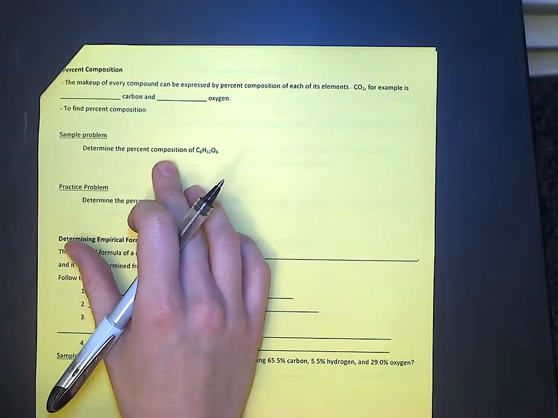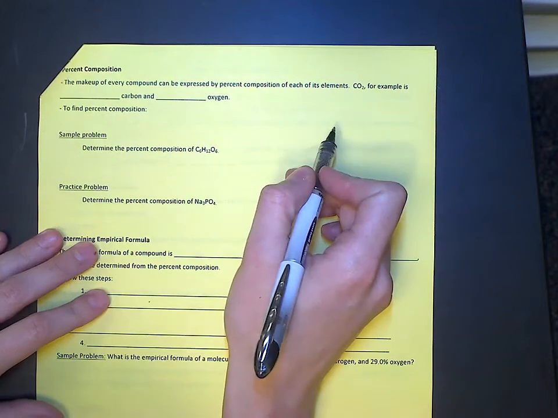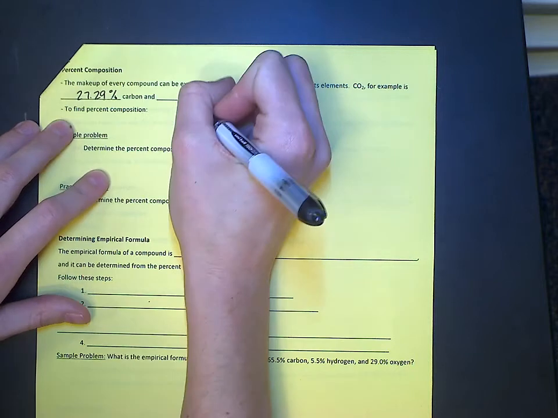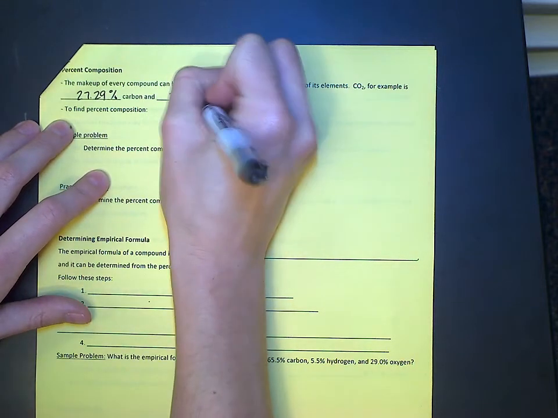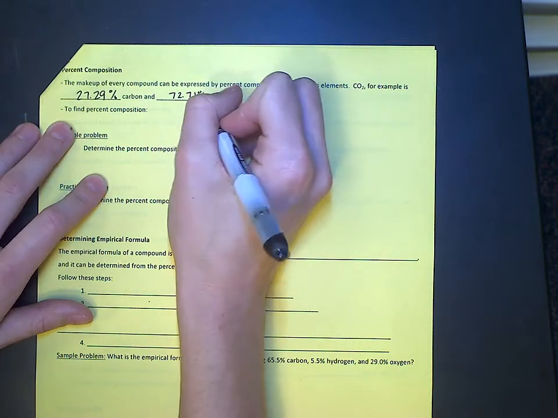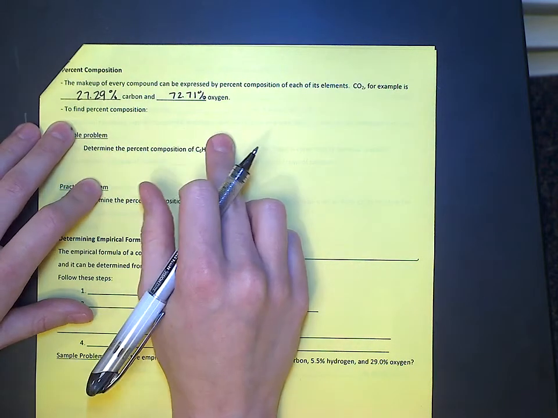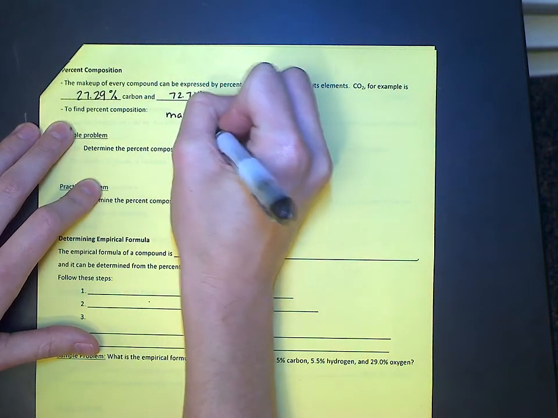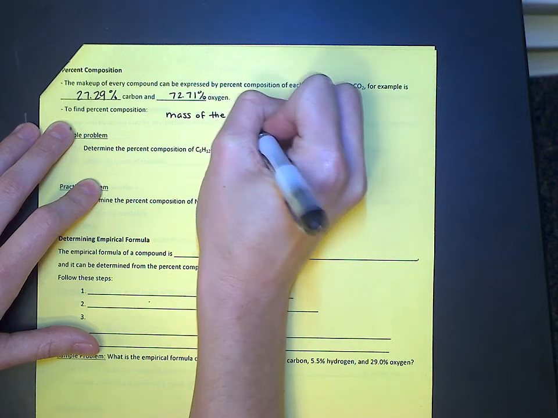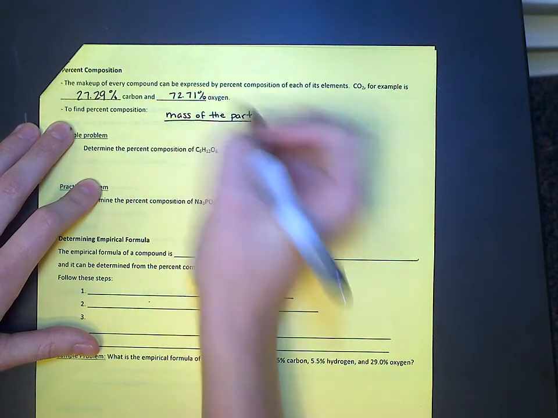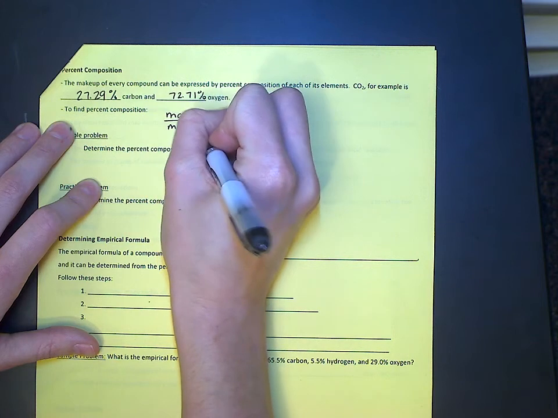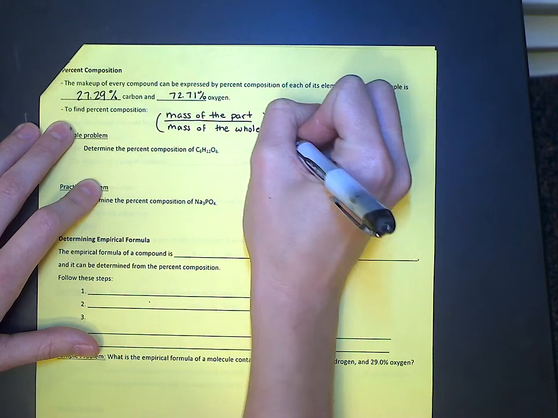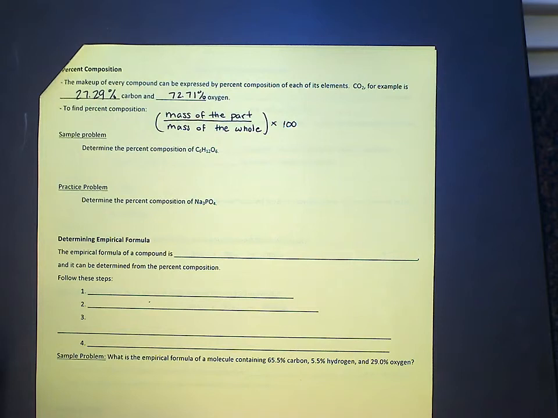So our first blanks here, if we look at CO2, we can find out that it's 27.29% carbon, and we can find out that it's actually 72.71% oxygen. And it's a really easy way to figure out that information. To find percent composition, all you have to do is take the mass of the part that you're interested in, divide that by the mass of the whole, and then multiply the whole thing by 100. And that's going to get you your percent composition.